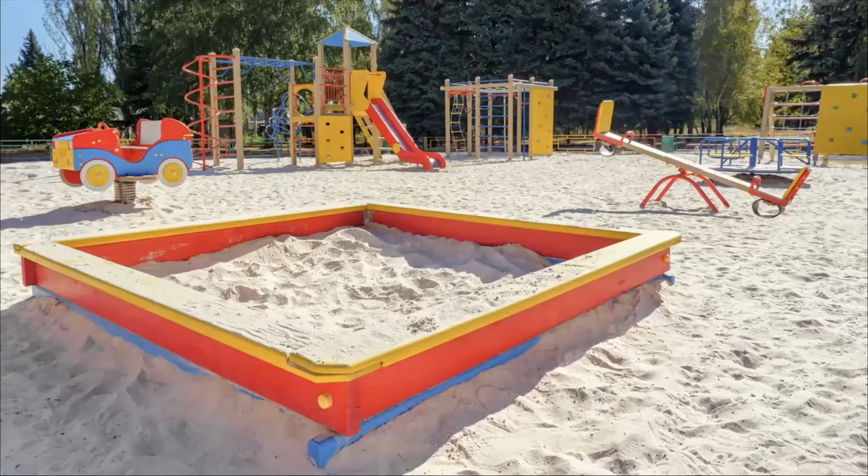The other thing we're going to touch upon is this thing here. It's called a sandbox, right?